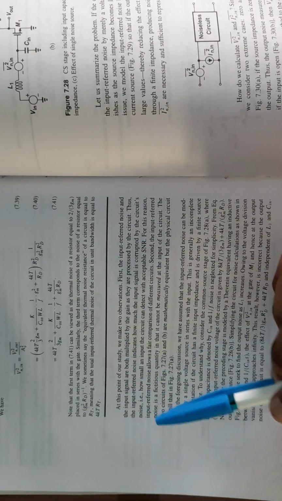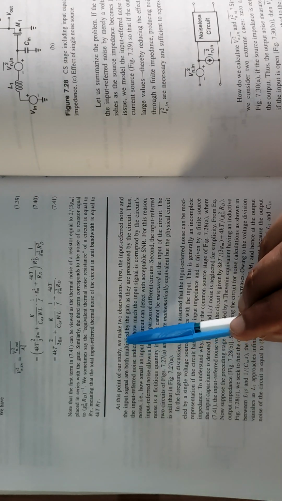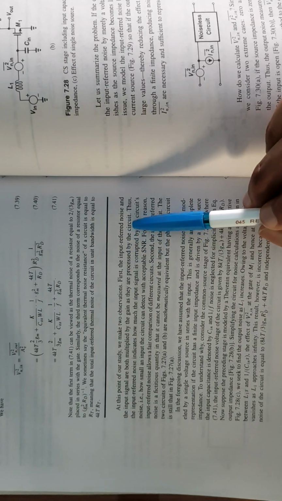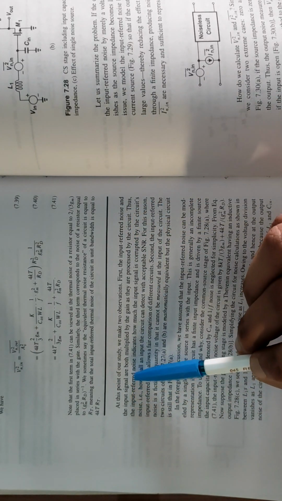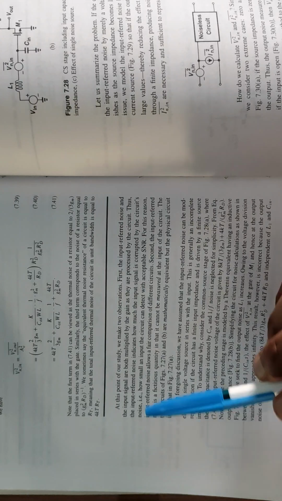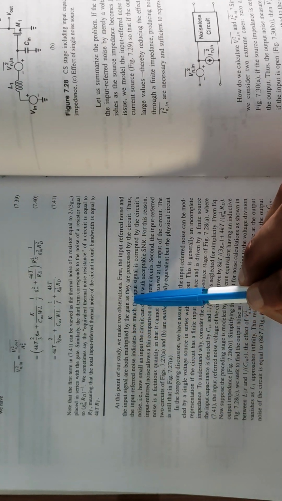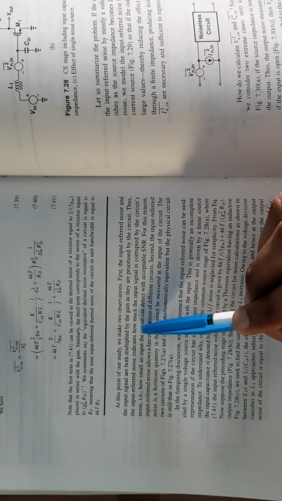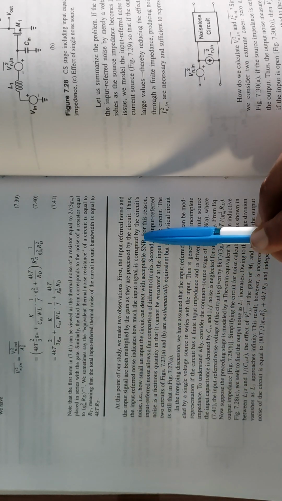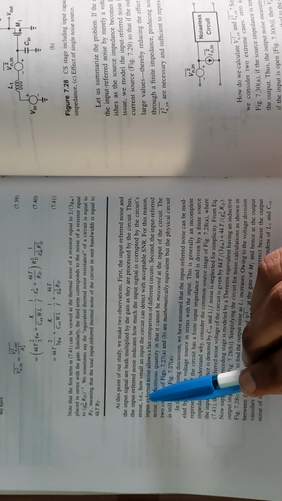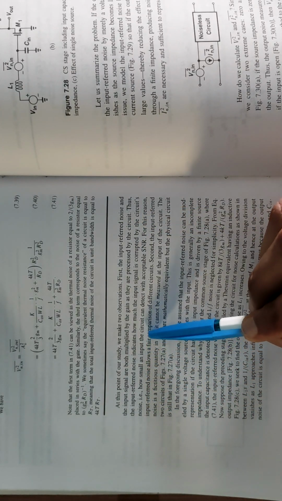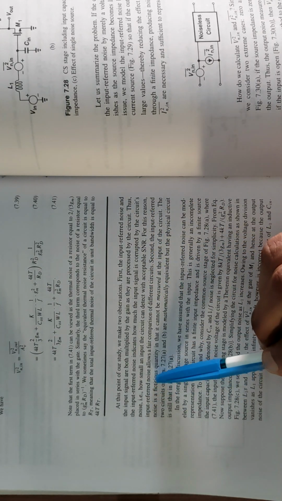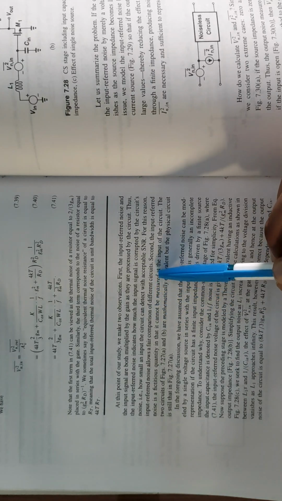At this point in our study, we make two observations. First, the input referred noise and the input signal are both multiplied by the gain as they are processed by the circuit. Thus, the input referred noise indicates how much the input signal is corrupted by the circuit's noise. That is, how small an input the circuit can detect with acceptable SNR. For this reason, input referred noise allows a fair comparison of different circuits.